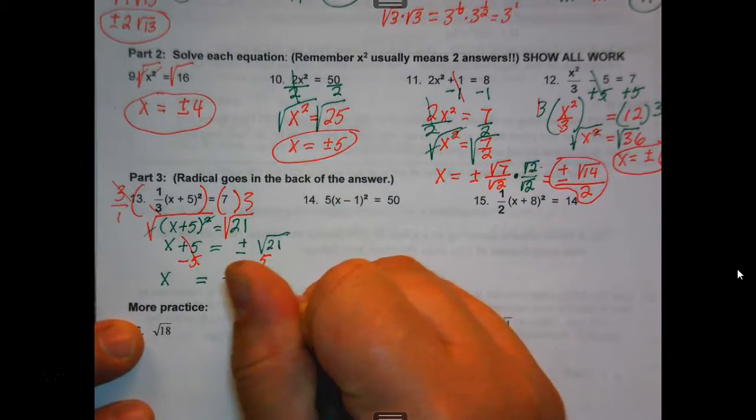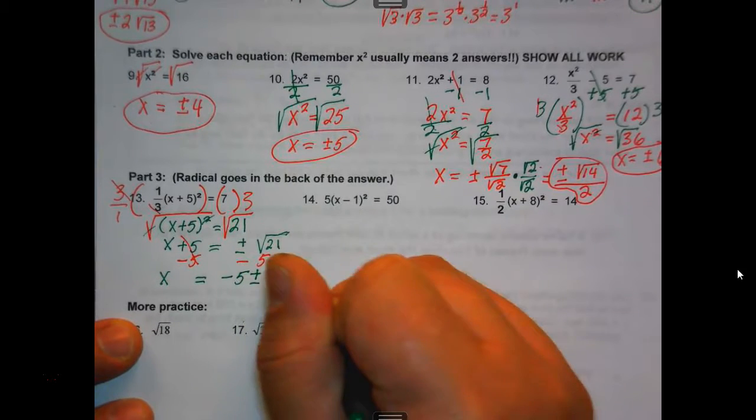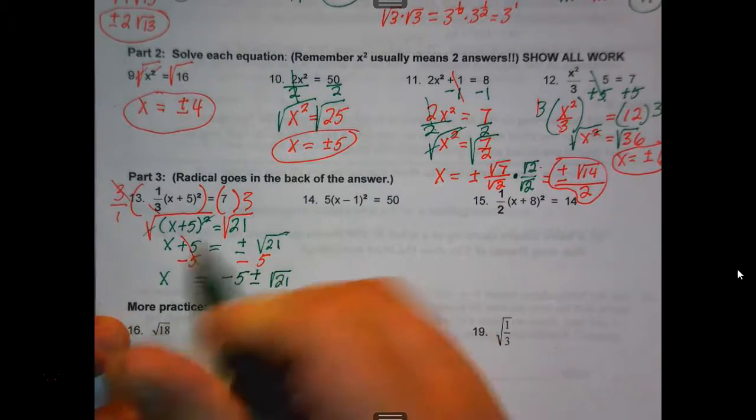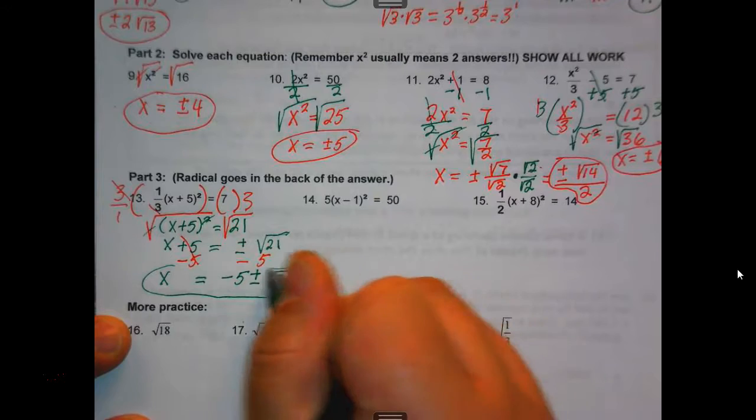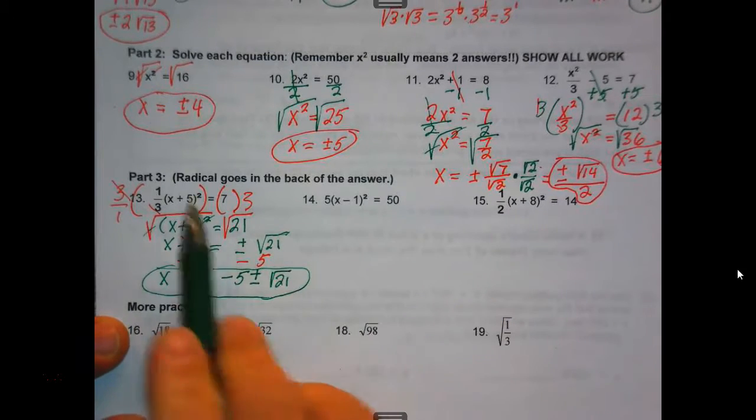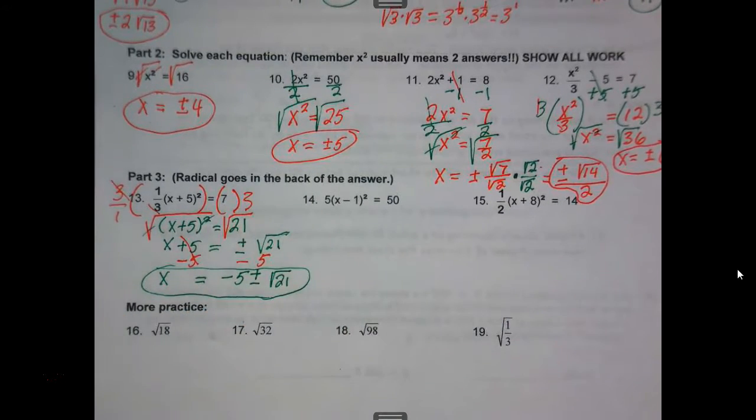Negative 5 plus or minus the square root of 21. Very, very good. Because it says radical goes in the back of the answer.